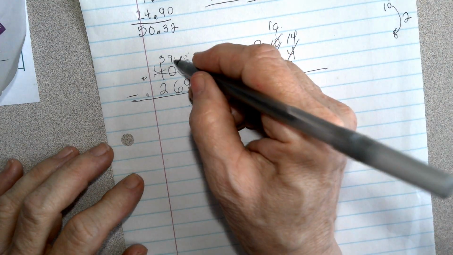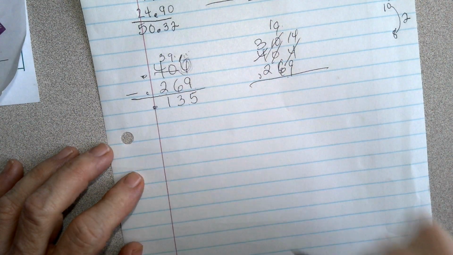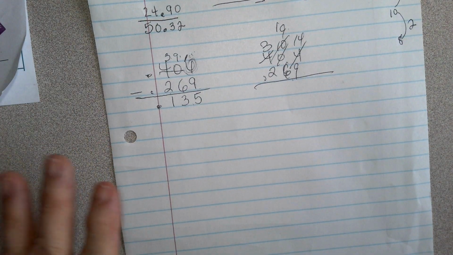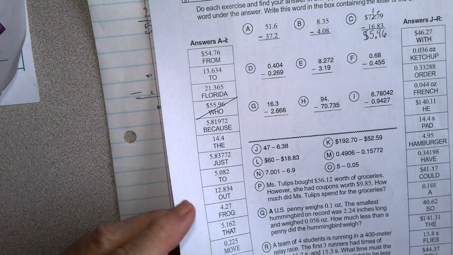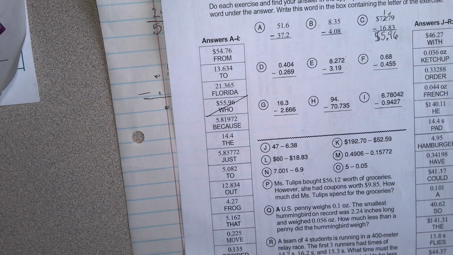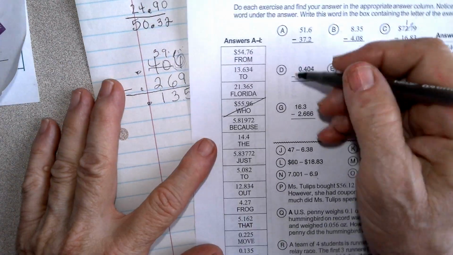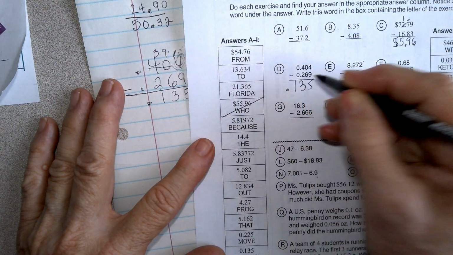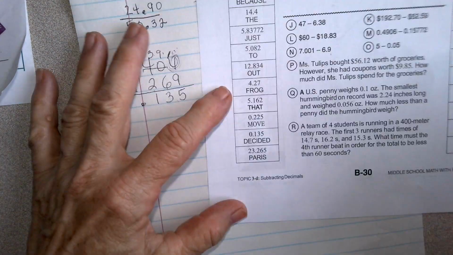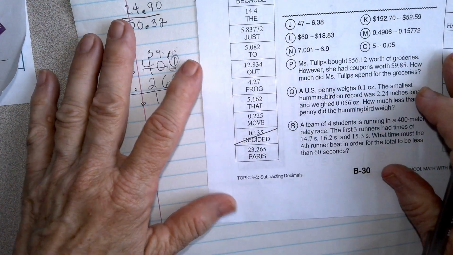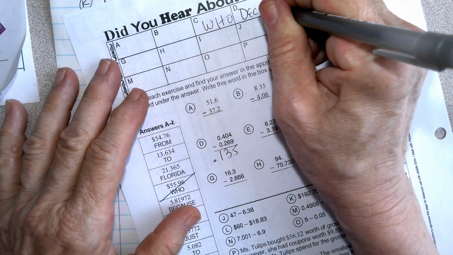And then 9 minus 6 is 3. 3 minus 2 is 1, and done. All right. So I already know, I'll show you guys maybe one more problem, but I'm absolutely going to change the assignment. So that was 0.135, and that was the letter D, so cross it out, decided.